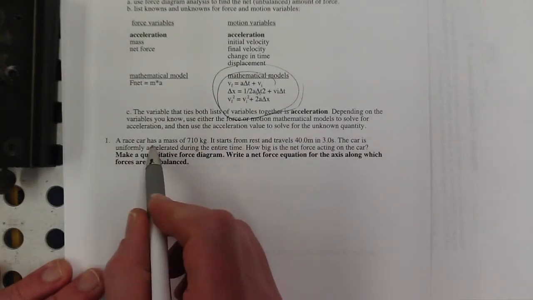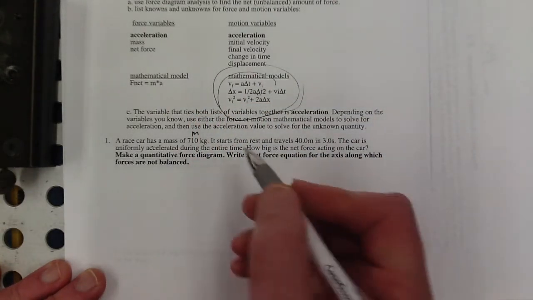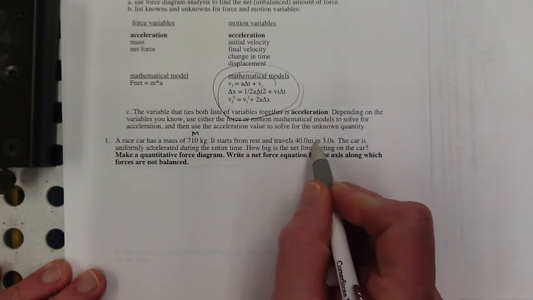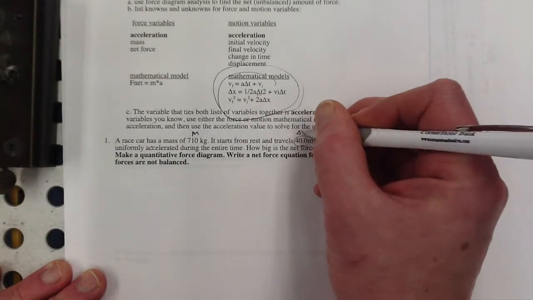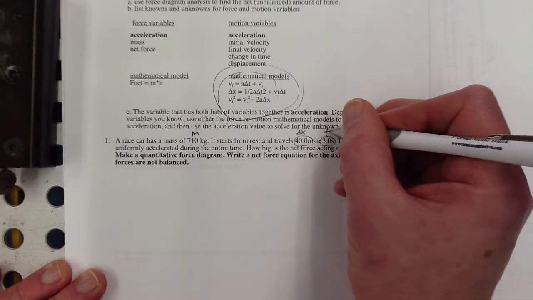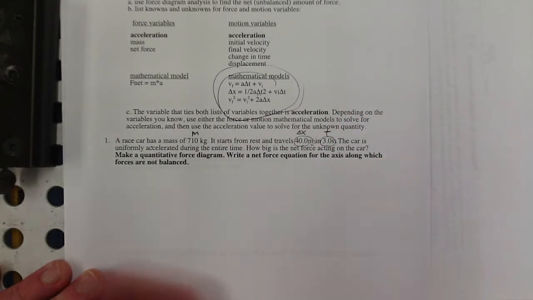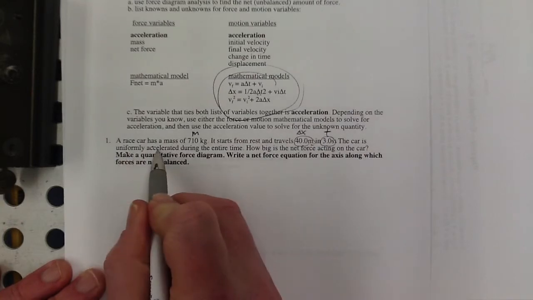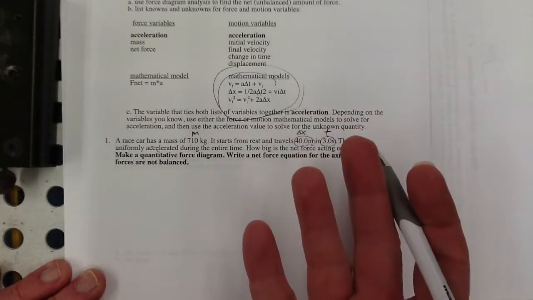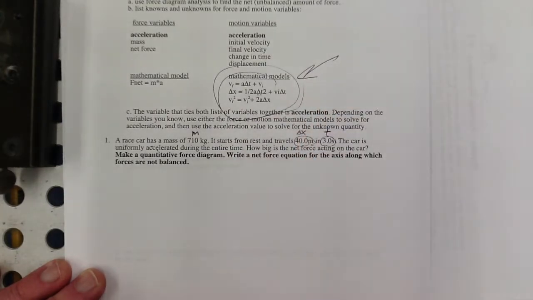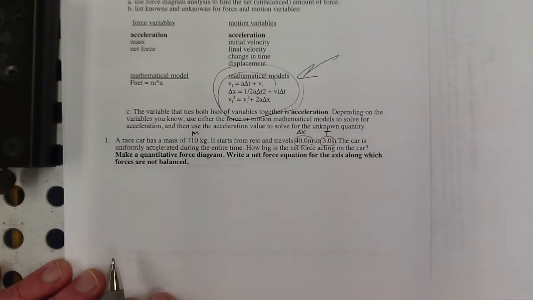A race car has a mass of 710 kilograms. It starts from rest and travels 40 meters in 3 seconds. 40 meters, that's a delta x. 3 seconds, that's a time. The units will always help you figure out what's what. The car is uniformly accelerated during the entire time. That just means we can assume that it's constant acceleration, which means that I can use those. How big is the net force acting on the car?